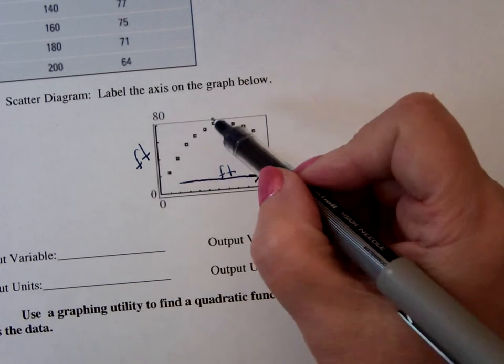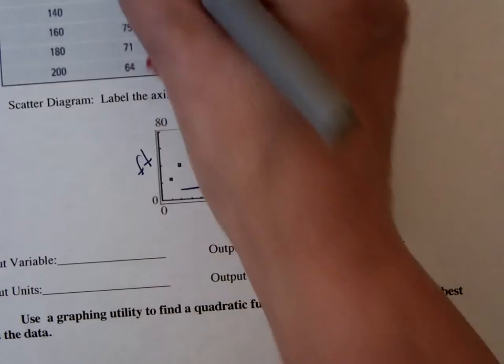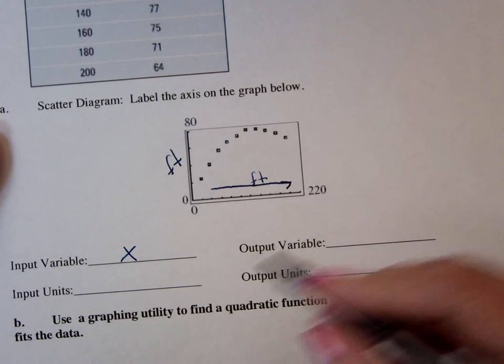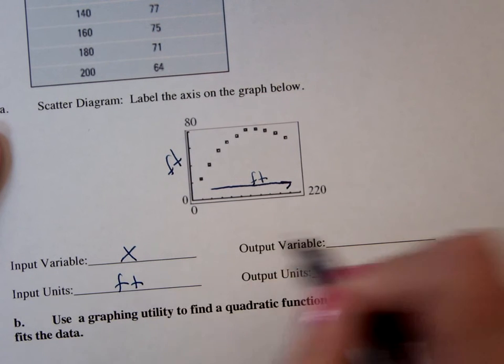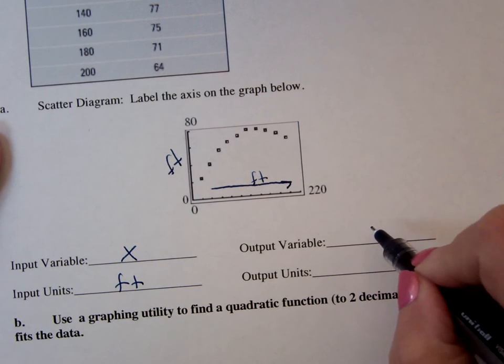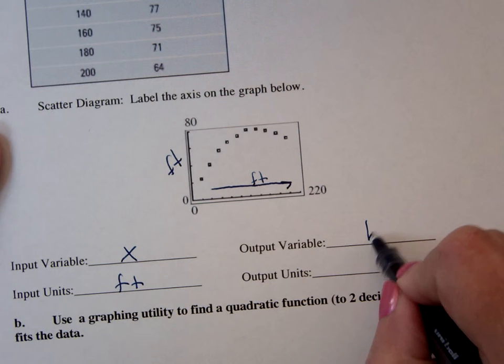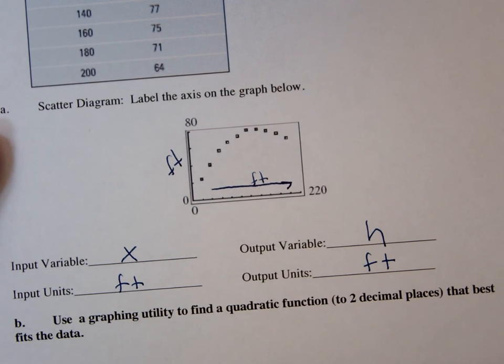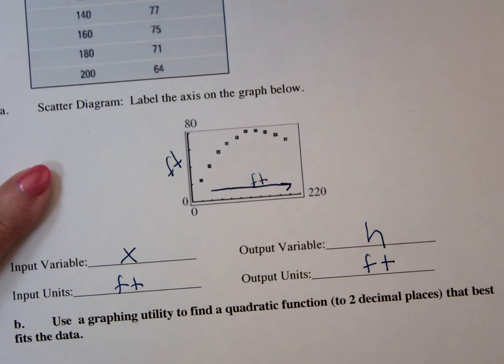So if I look at the input variable they tell me, it is x, which is distance. Its unit is feet. The output is h, and its unit is also feet. And then I went ahead and drew the scatter diagram for you.